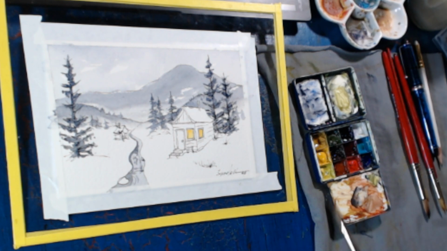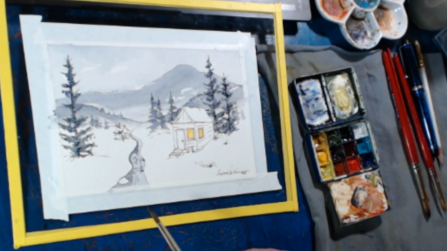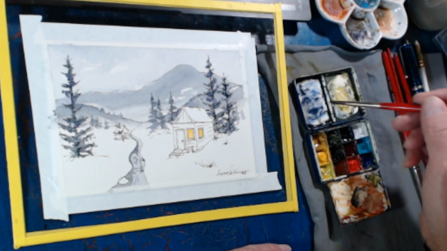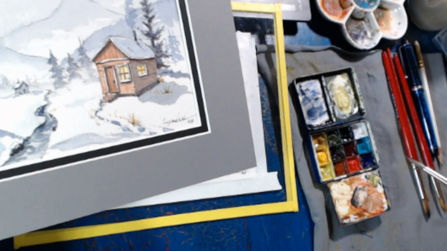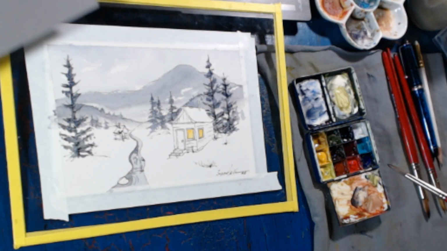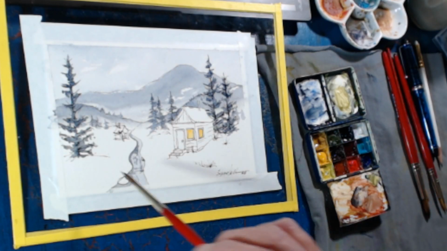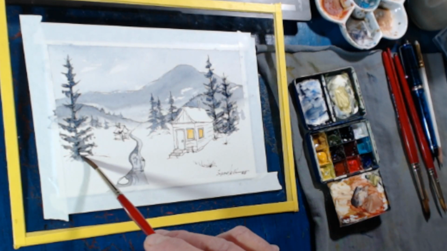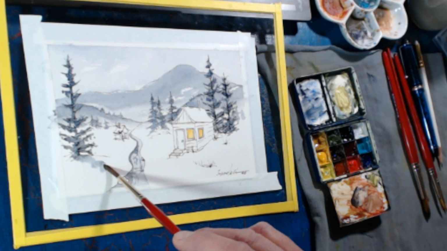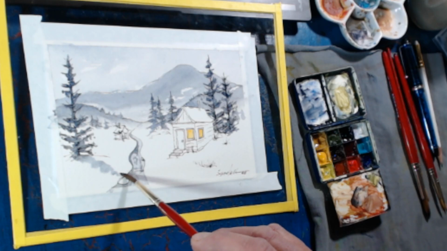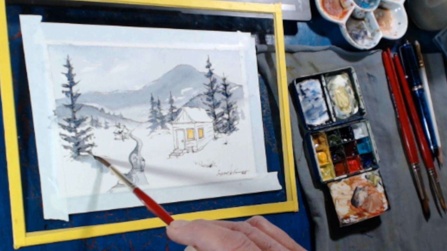I'll let that dry up, and I may put a little bit more in there, a little bit of blue here and there. But here's a tricky one. Here's the one that's really tough. And that is, where are you going to put the shadows? For one thing, I would like to have shadow under this tree, and it's just a wiggly thing coming down to the little stream here.